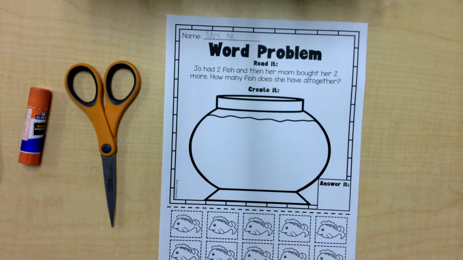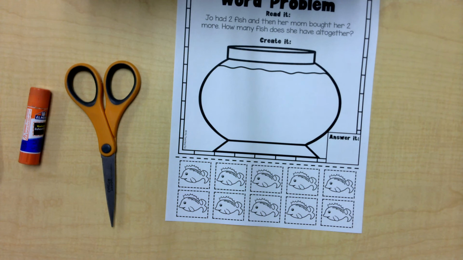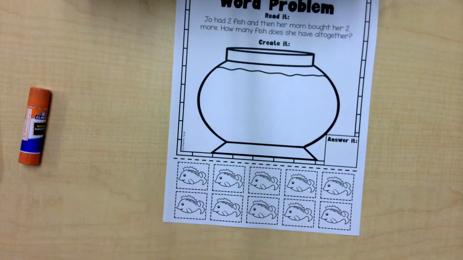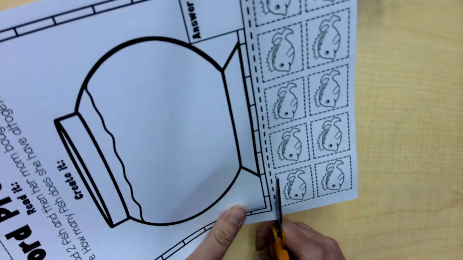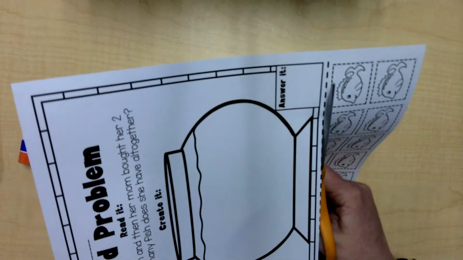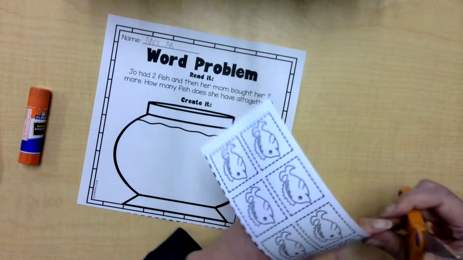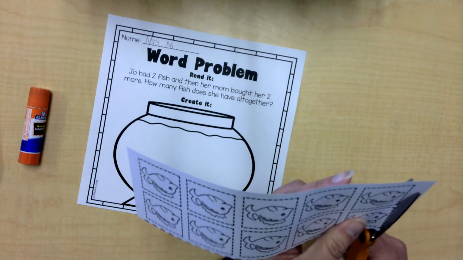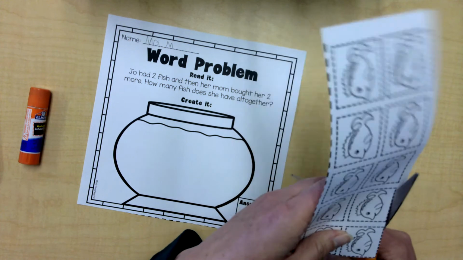Once you have your name on it, you need to cut out the fish on the bottom of the page. Now, when you're solving your word problem, you might use all your fish, but you might also not use all your fish. It depends on what the problem says. So cut out your fish and just know that there might be word problems where you end up with extra fish.